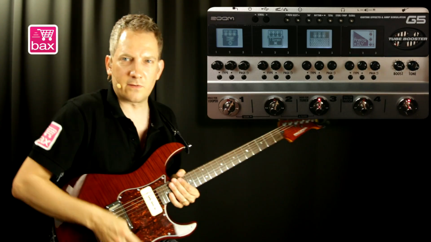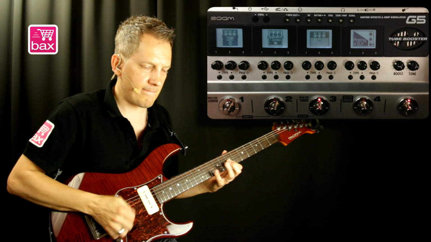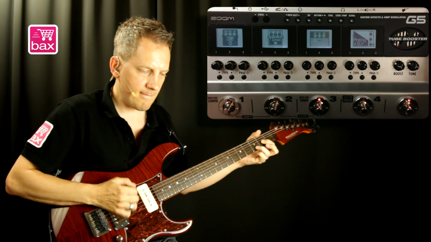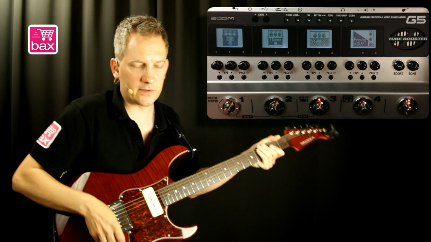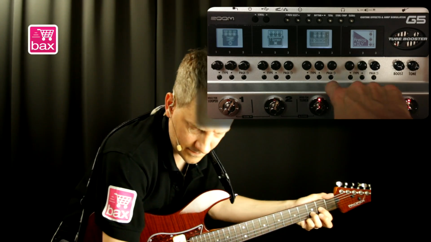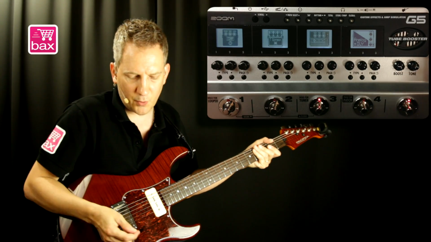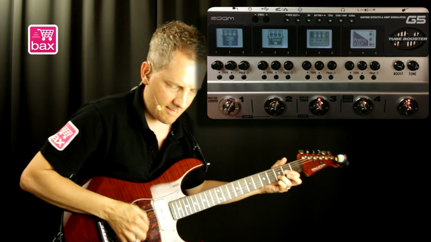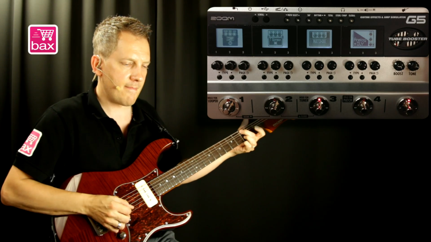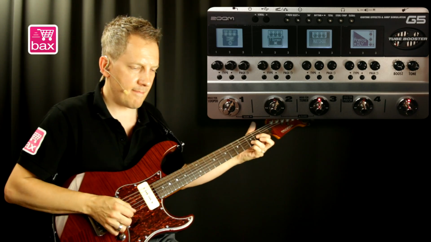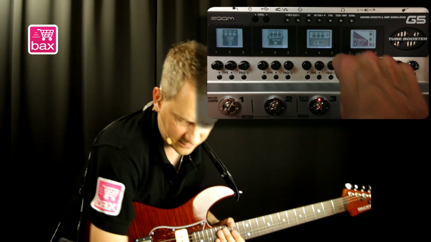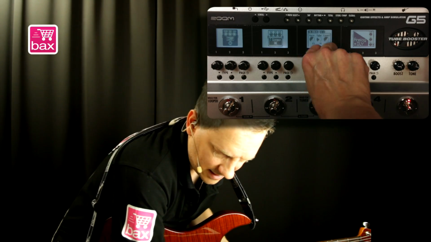Okay, a Vox. And another type of Vox. A Boogie. A BG Crunch. A Matchless. I like the sound of that one too. A Carr Drive 2 Rock. That's more for the high gain stuff.